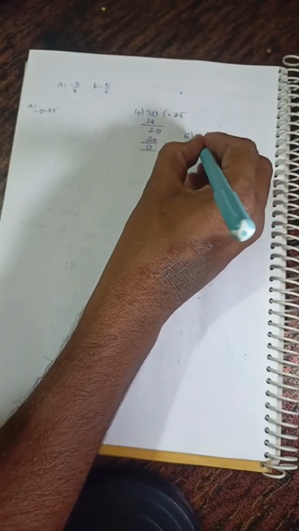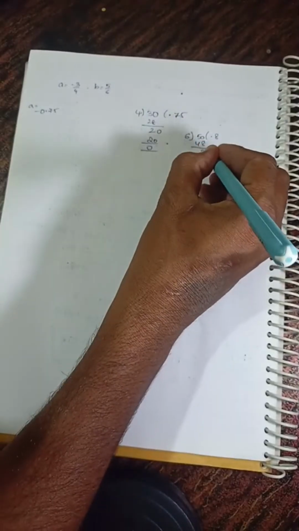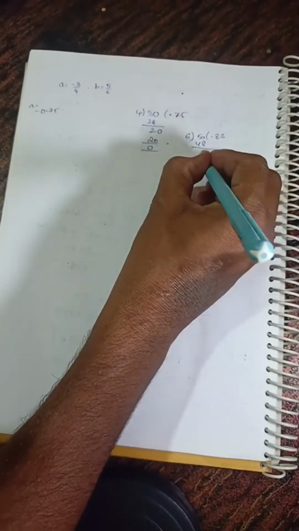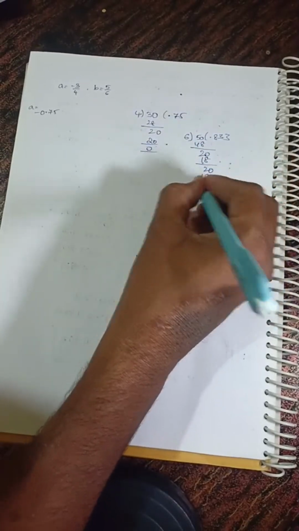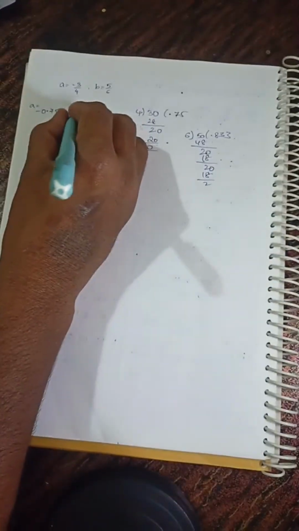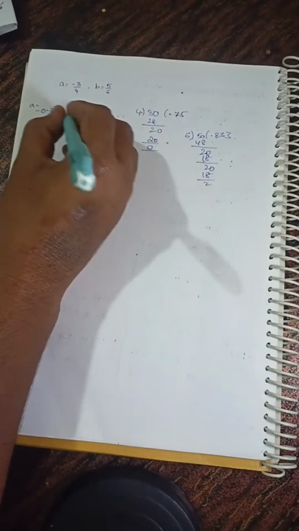The b value is 5 divided by 6. 6 8s are 48, 2.0, 6 3s are 18, 2.0, 6 3s are 18, 2.0, it goes on, and we get 0.8333. We have to get the answers in between these numbers, minus 0.75 and 0.83. Now we are going to see the options.